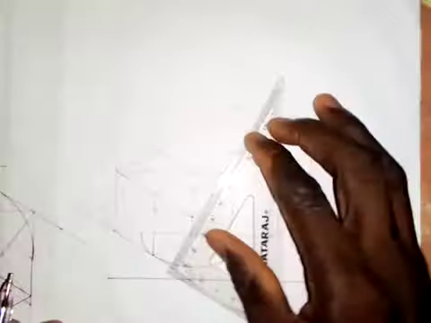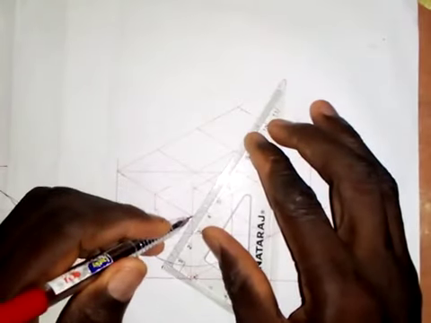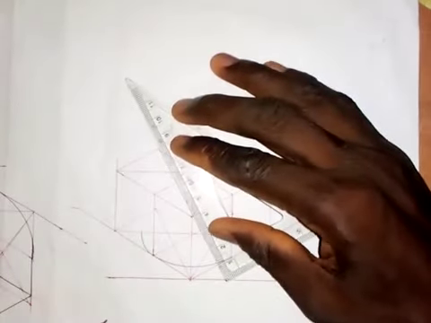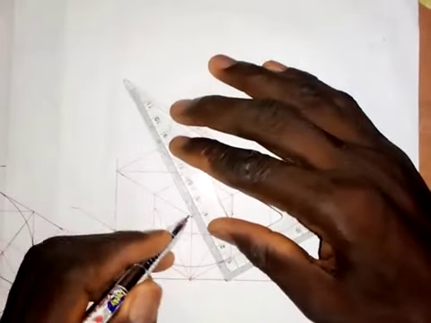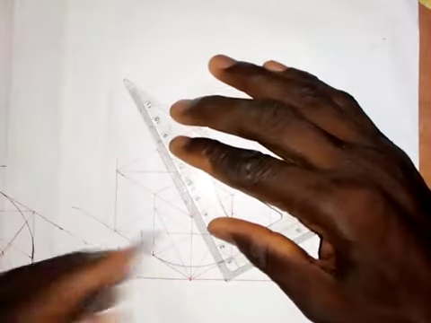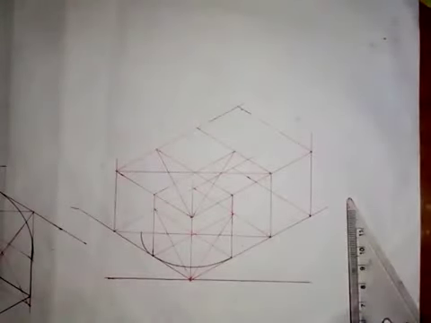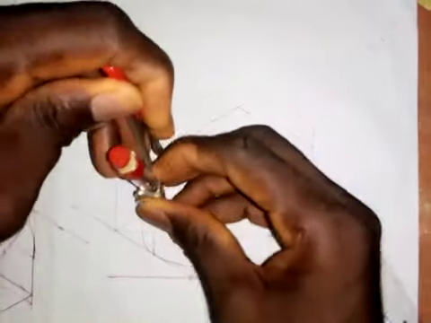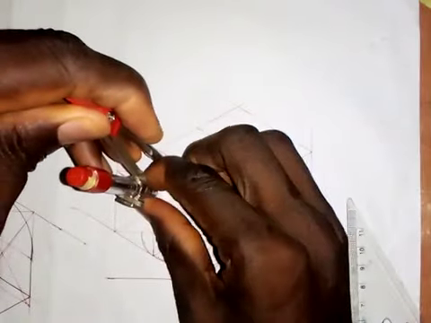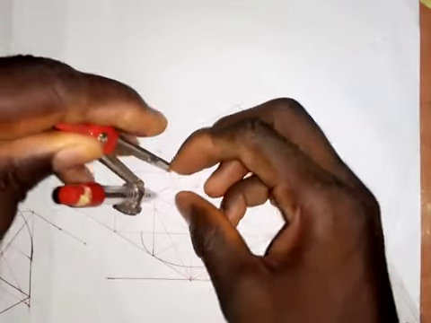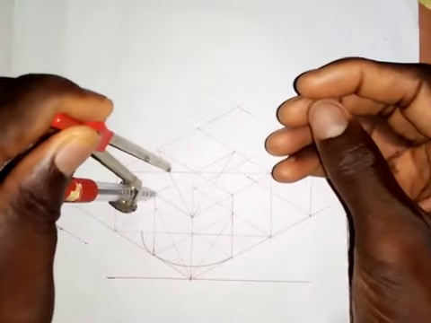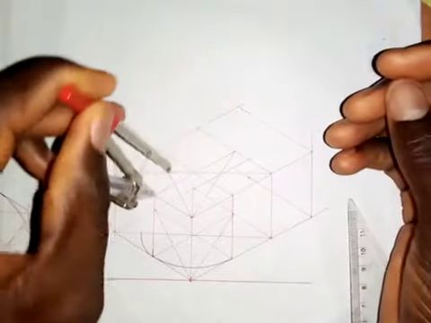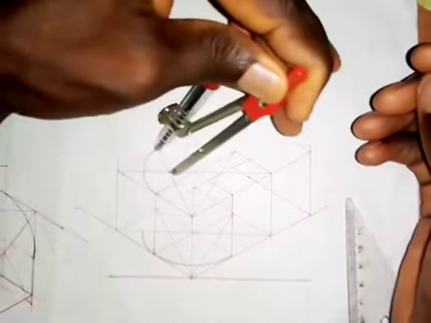Alright, so then I'm going to join this point together with this point, and I'll also join this point together with this point. Alright, so then that's all that we need. So I just need to take my compass, put it at this point, and extend it to this point as we did for the down one. Okay, then I'm going to draw an arc like this. Okay, so I believe you can see how the arc goes.